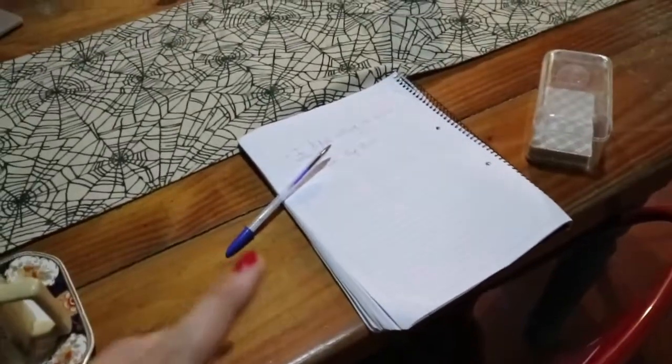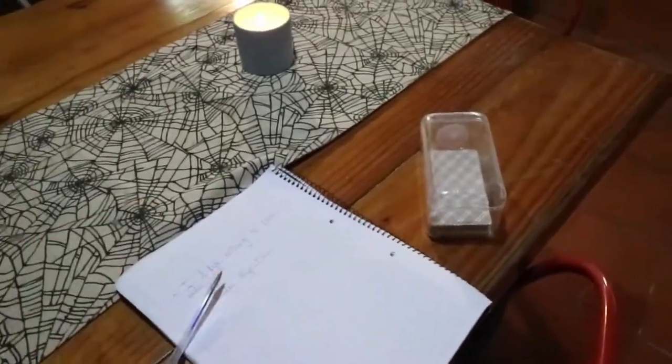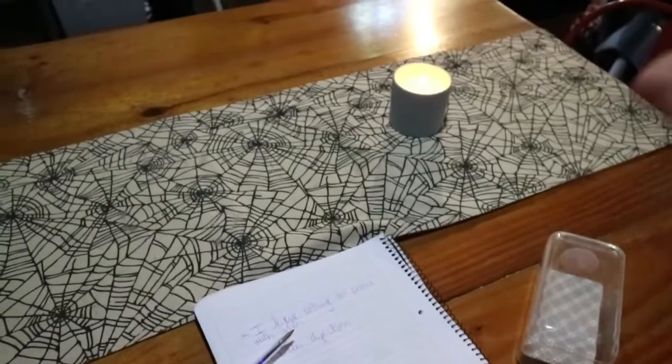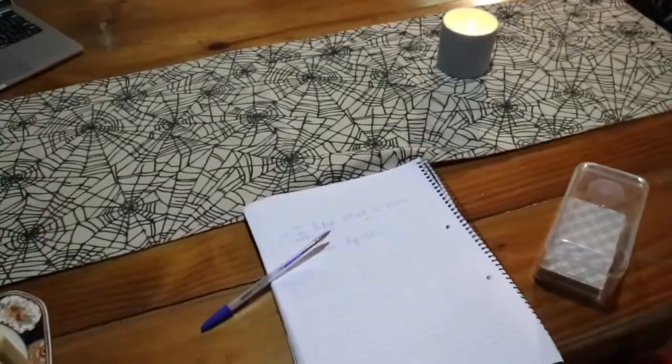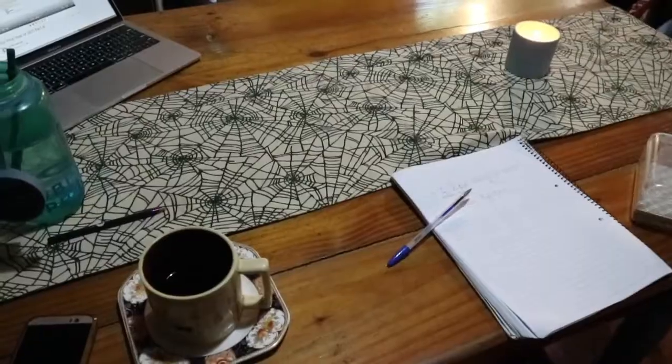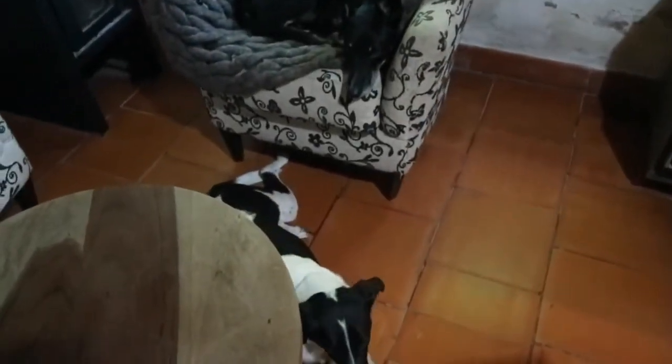I have a notebook, I have some tarot cards, which I'll show you how to use in a second, and I have a candle, which I think is also just great for ambiance. I also make sure that any distractions like puppies are calm and hopefully won't make any noise. They look somewhat calm right now.